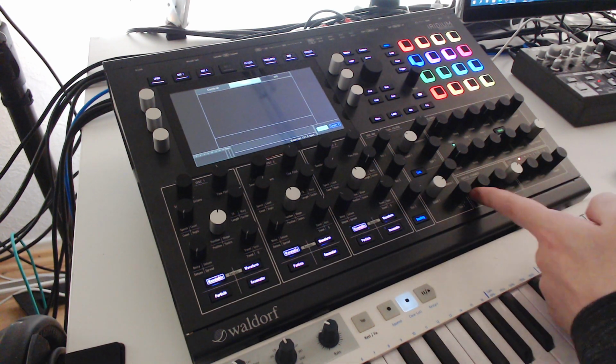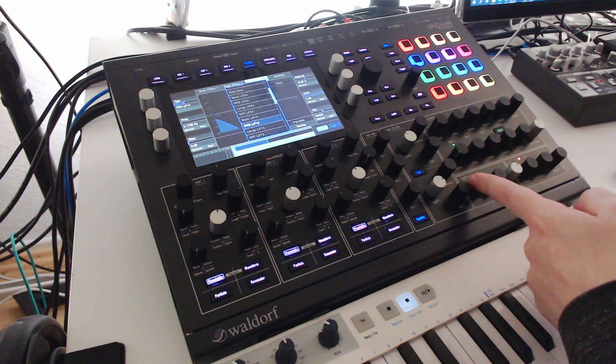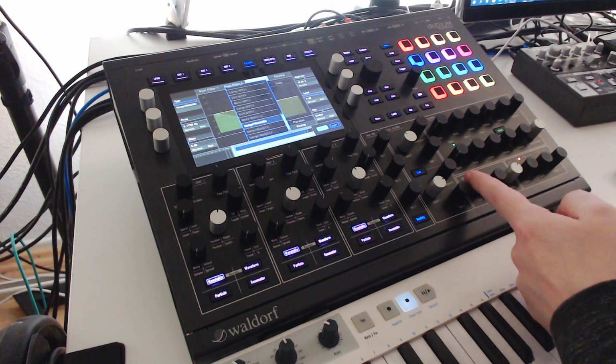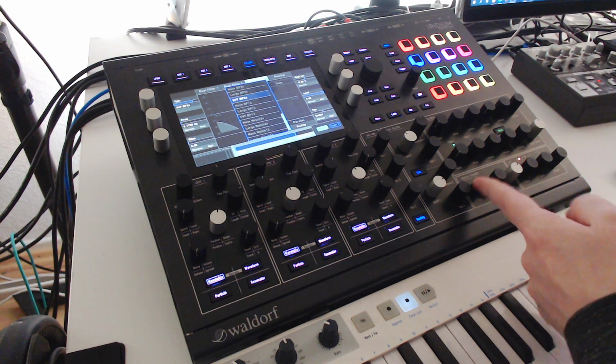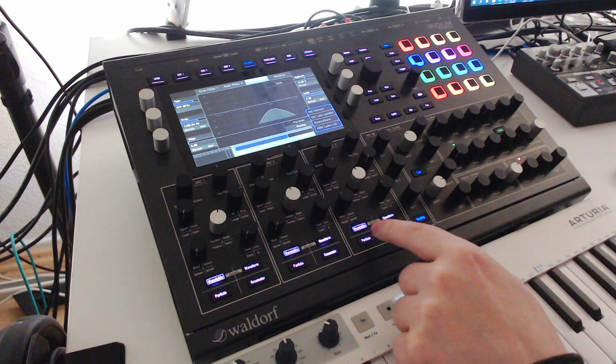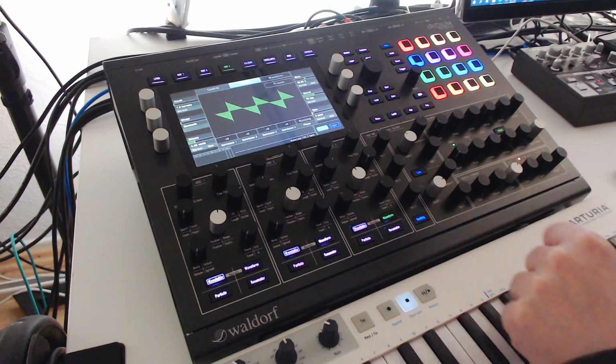So now I'm going to go to the digital former and select the bandpass. Bandpass 24, and let's see how that sounds.